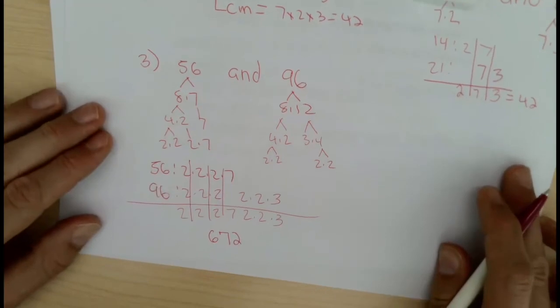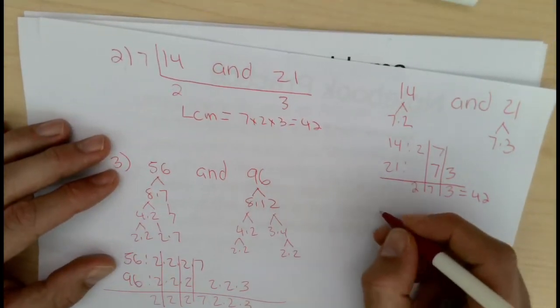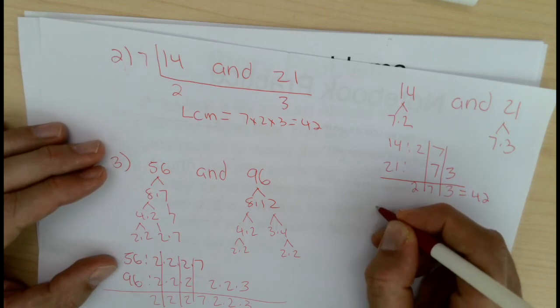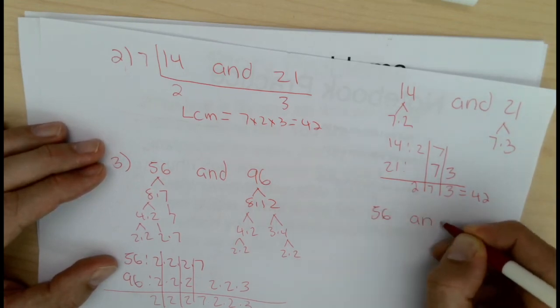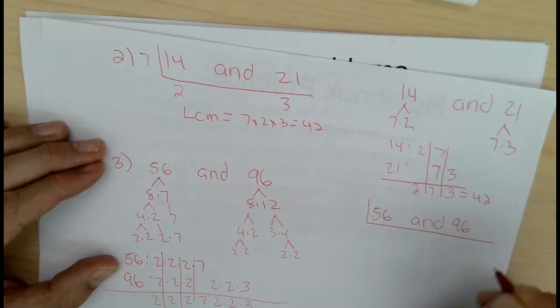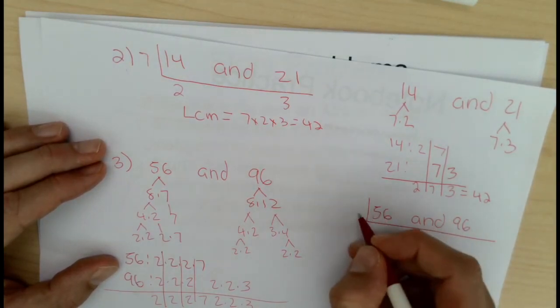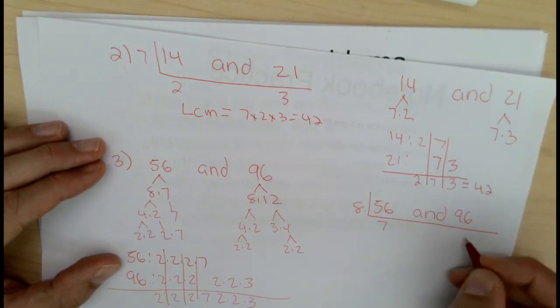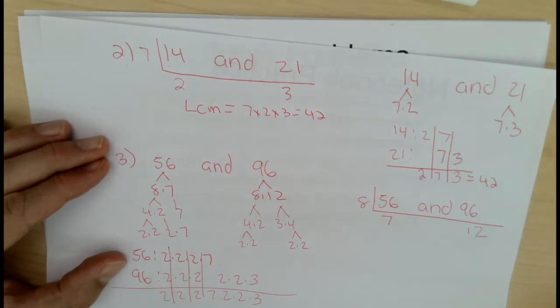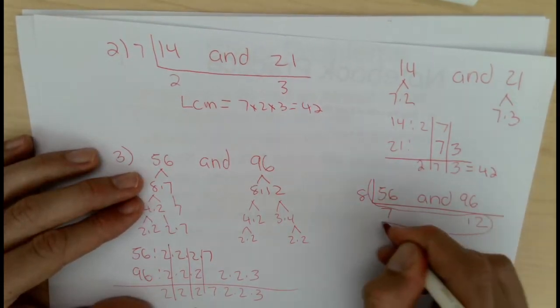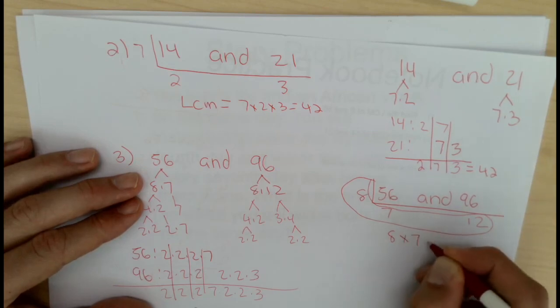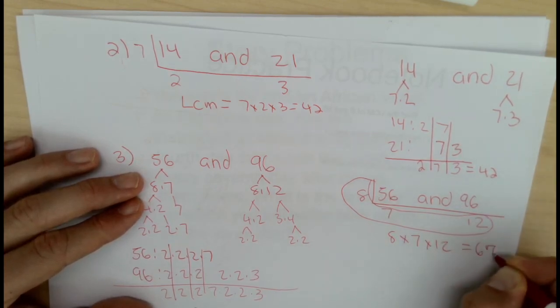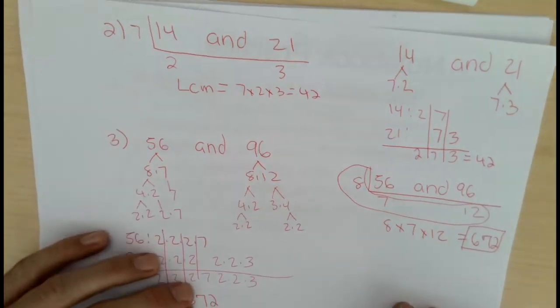Alright, let's do it the other way, and let's see if we get the same thing. So we have 8, we have 56, and 96. I'll factor out an 8 from both of these, and then I'll divide 56 by 8 to get 7 and 12. Now my next step is to multiply all these together. And 8 times 7 times 12 also equals 672. So my LCM is 672. Today you learned how to find the least common multiple of a set of numbers.